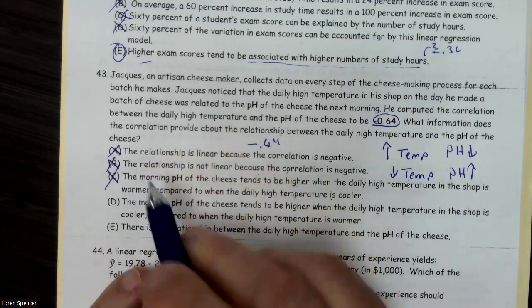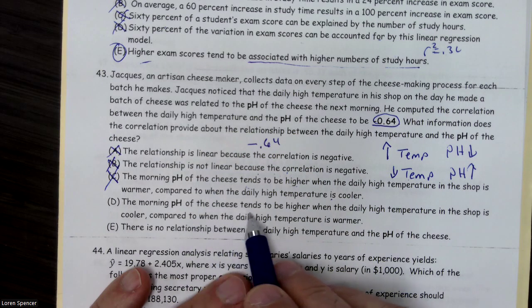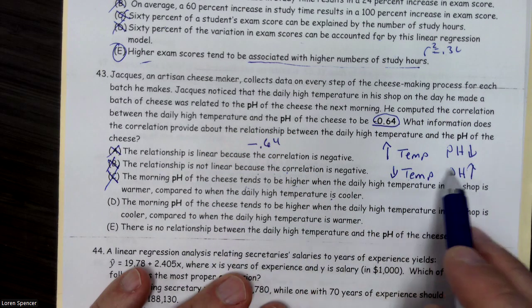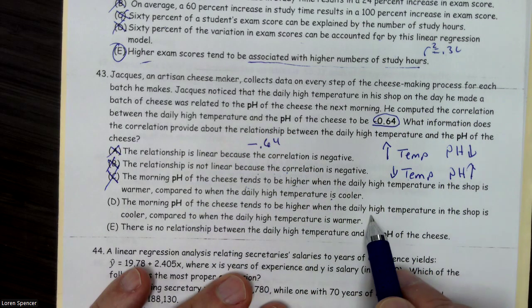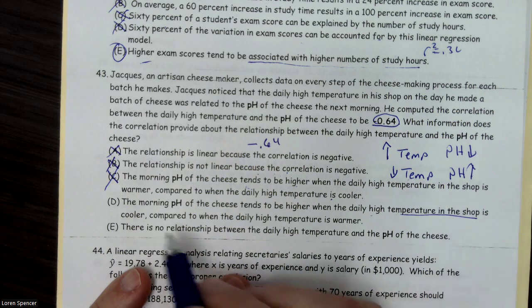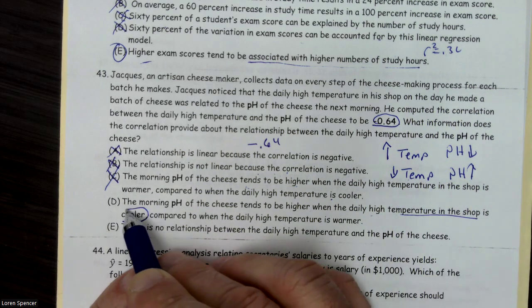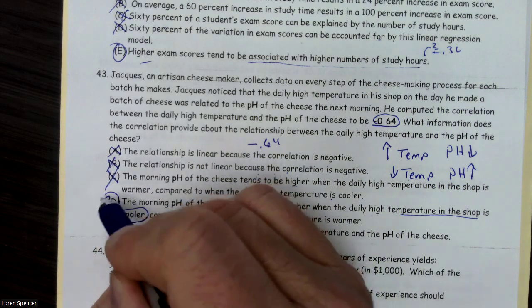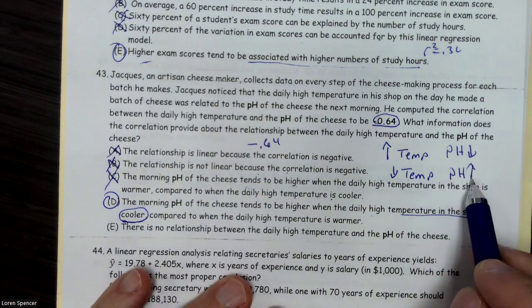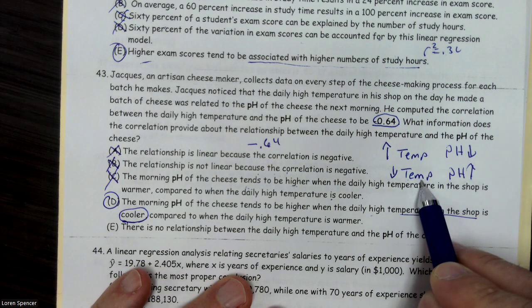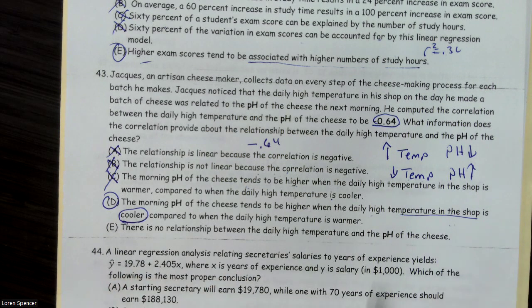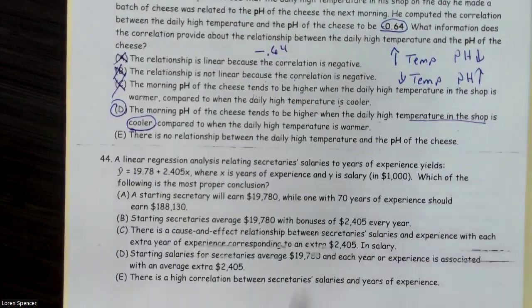Yeah, I read it correctly. All right, the morning pH of the cheese tends to be higher. So it tends to be higher when the daily high temperature in the shop is cooler. That's true. So when the pH is up, the temperature is down. So that's my best answer to 43, which is D.